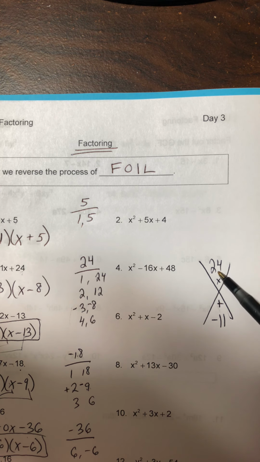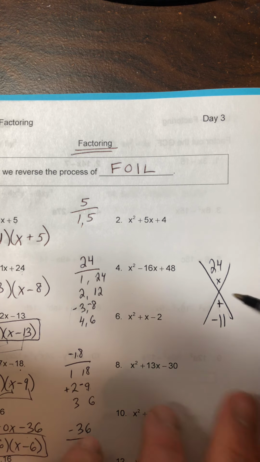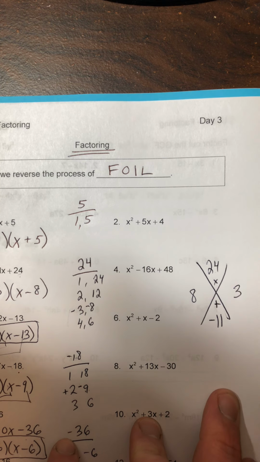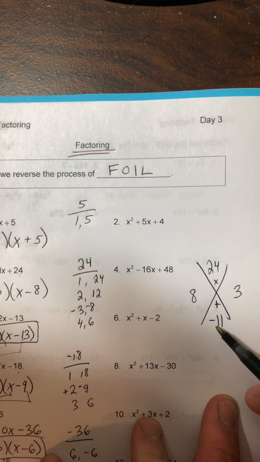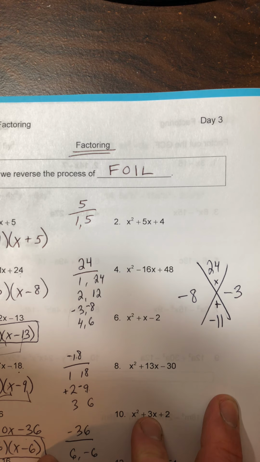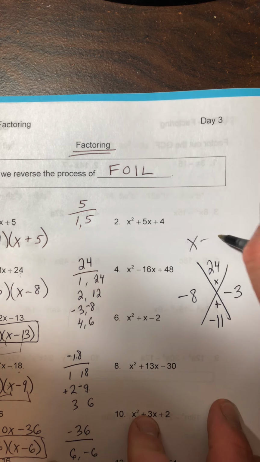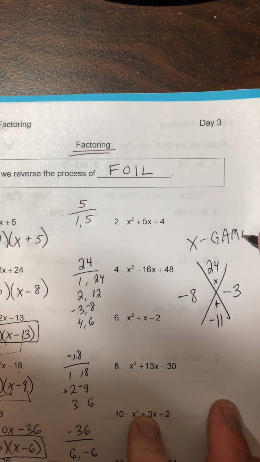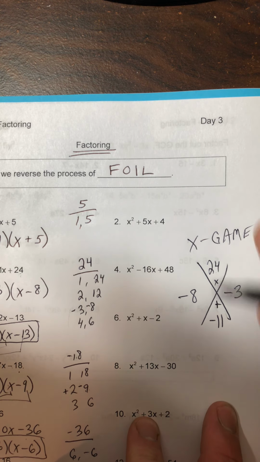Right, I know 8 times 3 is 24, so I'm going to put 8 here, a 3 here. I need to get a negative 11 though. 8 and 3 is positive 11. I need a negative 8 minus 3. So when you see something called the X game, that's what they're talking about. Actually good practice. You get good at that.